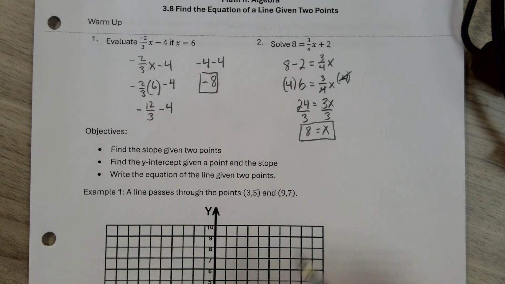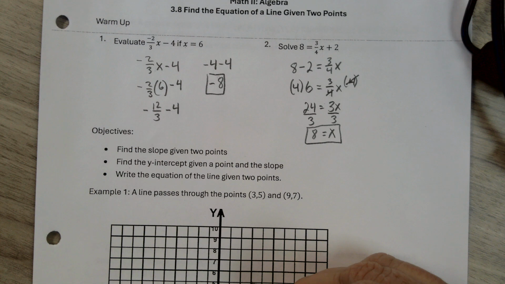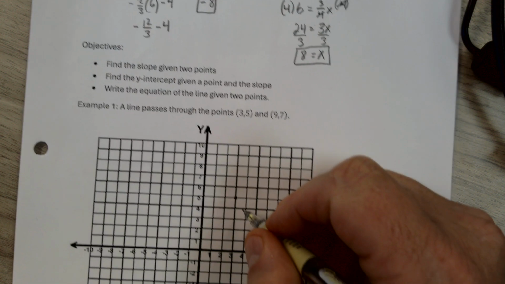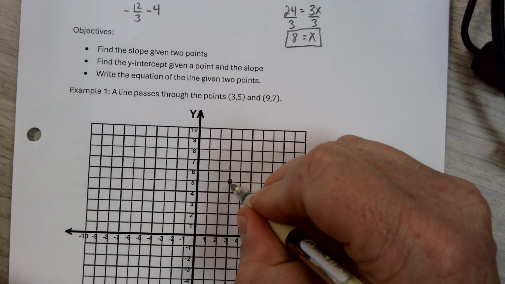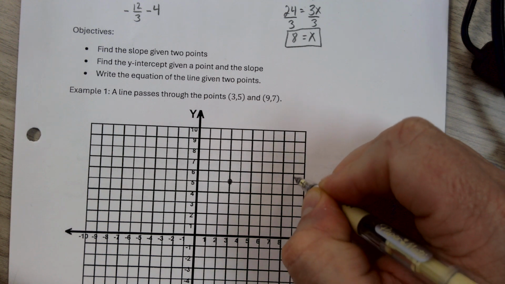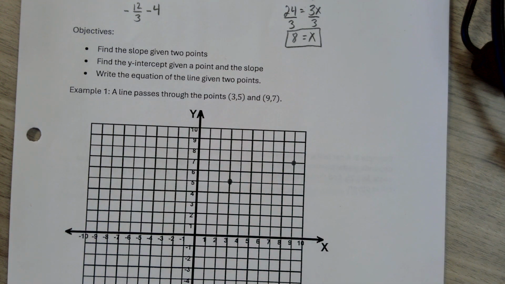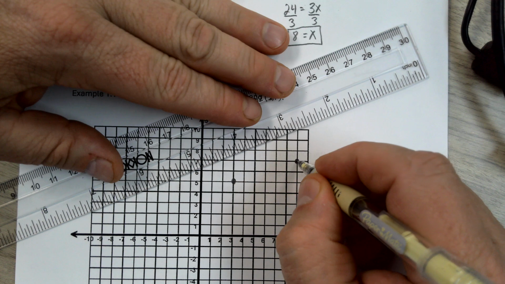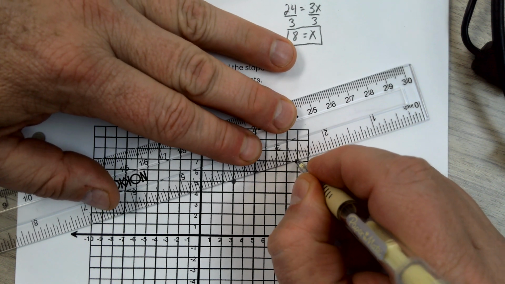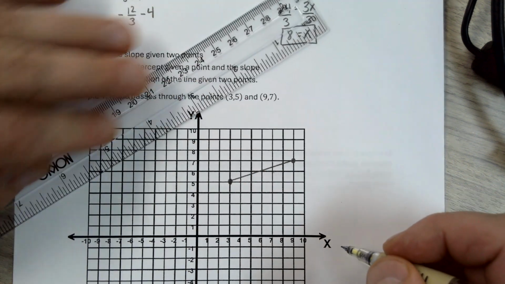You can pause the video if you want to get it done. Just make sure that you got it right. All right, so your first point then, (3, 5), would be located here, and then your point (9, 7) would be right there. So those are our 2 points, and we want to find the equation of the line that passes through those 2 points. I'm going to go ahead and first of all connect these 2 points together, just like that.